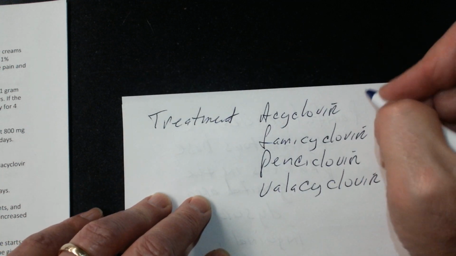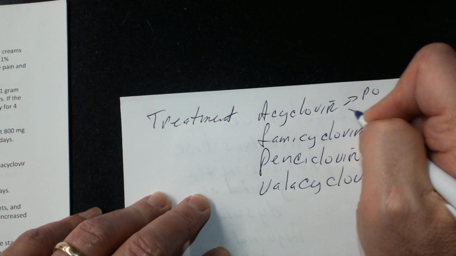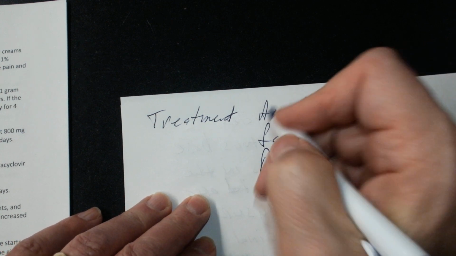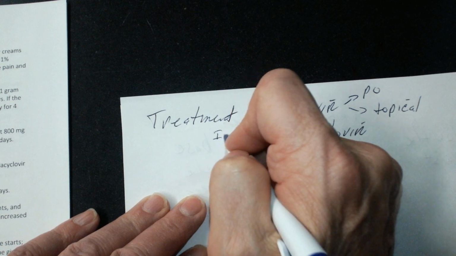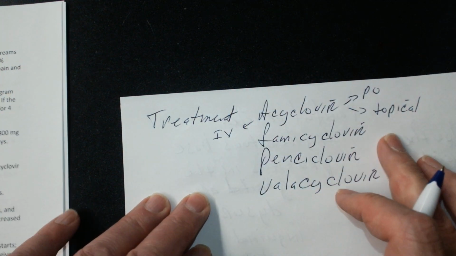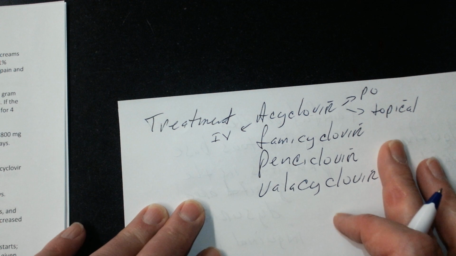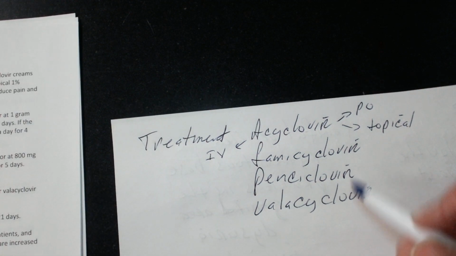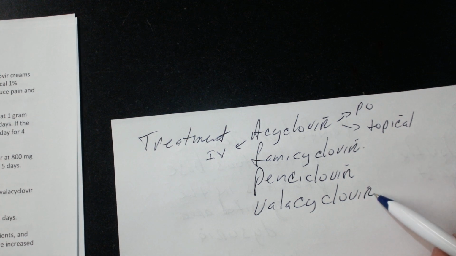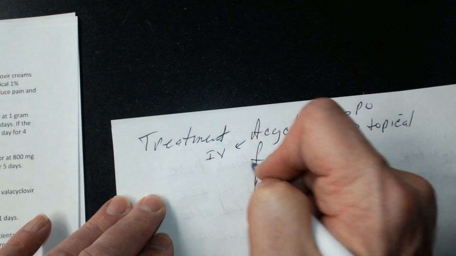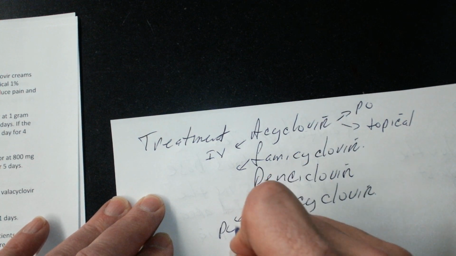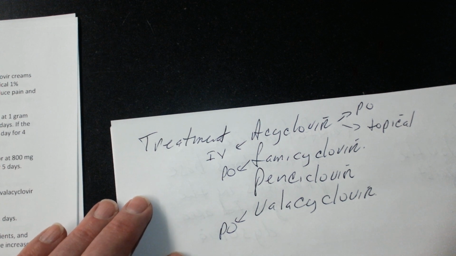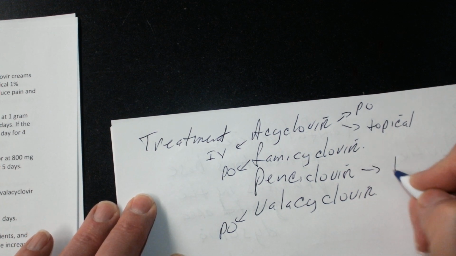Acyclovir comes as either an oral or a topical product. It can also be given intravenously under severe cases. Both famciclovir and valacyclovir are only available as tablets. And penciclovir is only available topically.